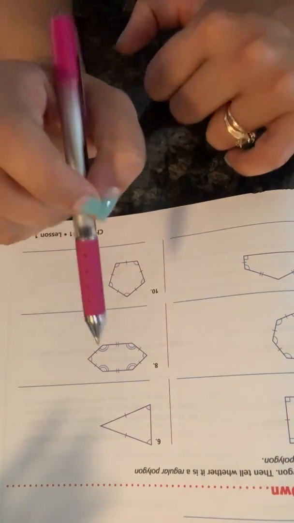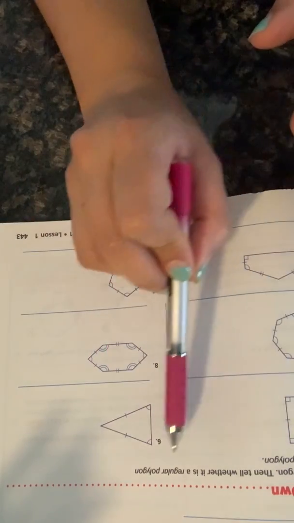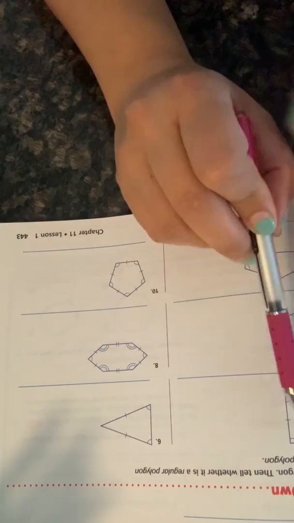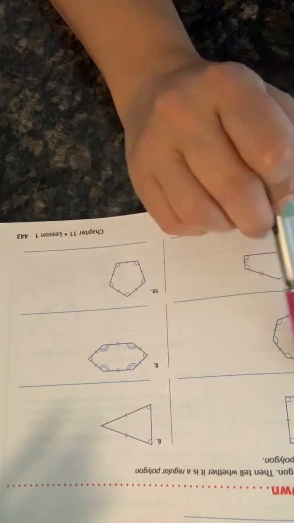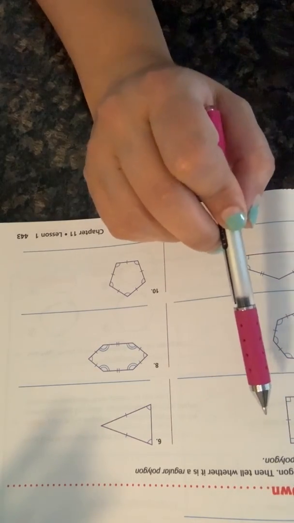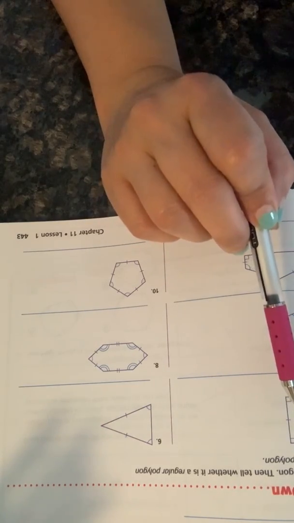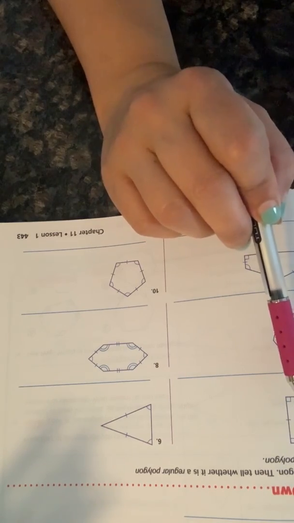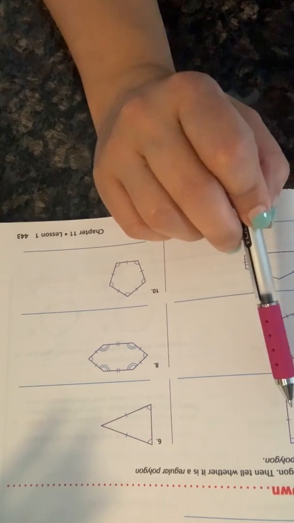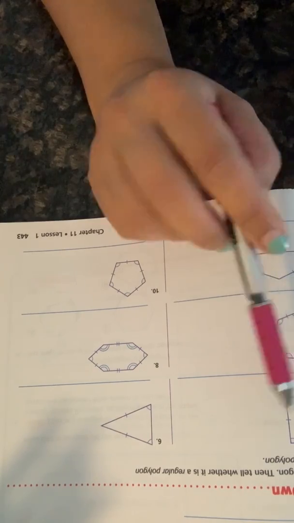Let me see if you can see this. Let's look now at this page, and let's just see if you can tell whether this is a regular polygon or not. Do you think this one here is a regular polygon? The answer to that is it is a quad.